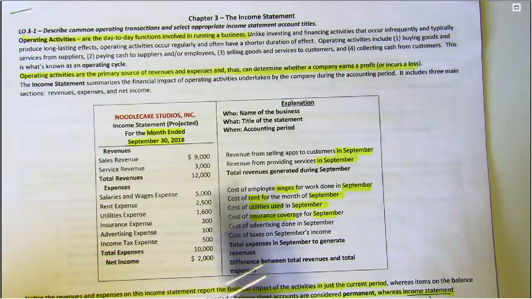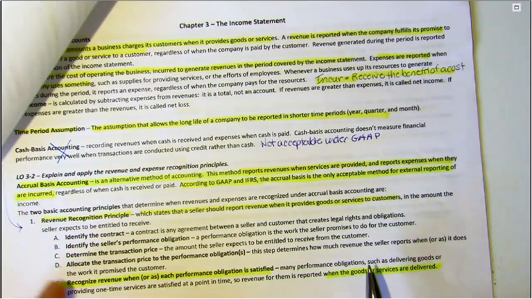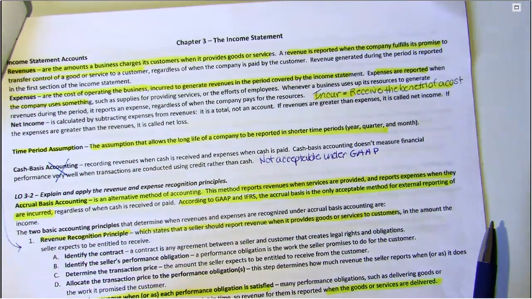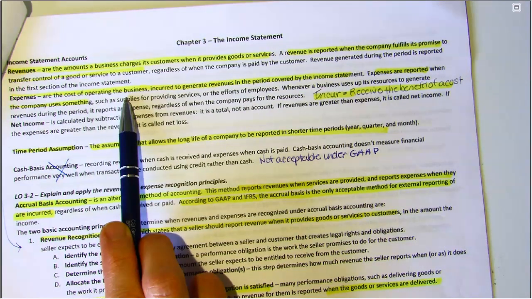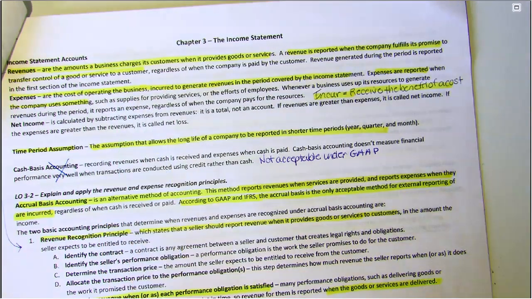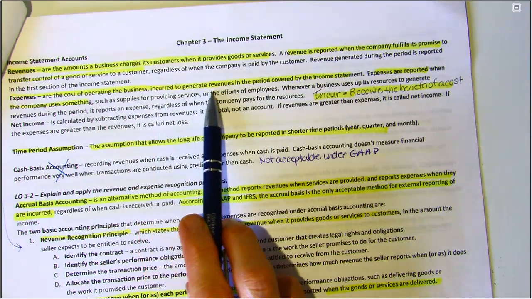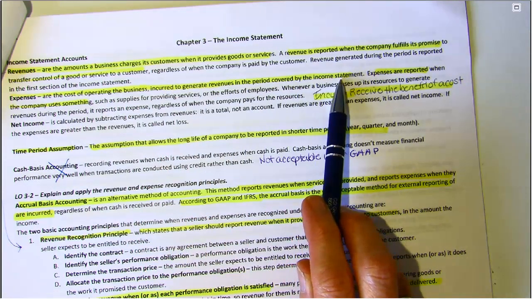Now let's take a look at our expenses. I'm going to flip to page 2 again. Expenses are the costs of operating the business that are necessary to help us earn the revenue. They are incurred to generate revenues in the period covered by that income statement.